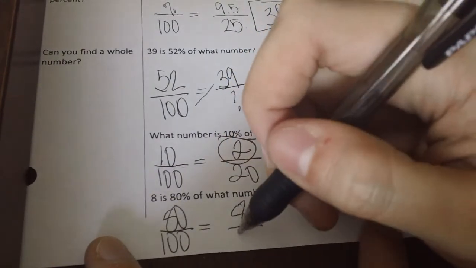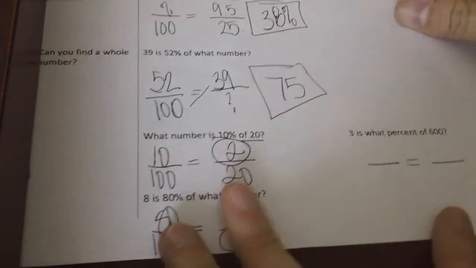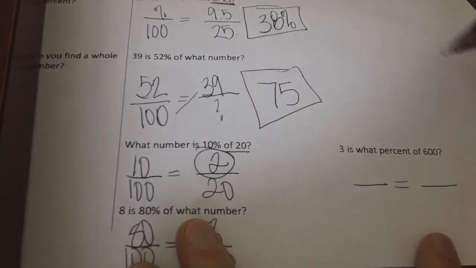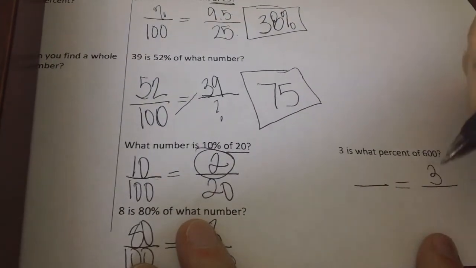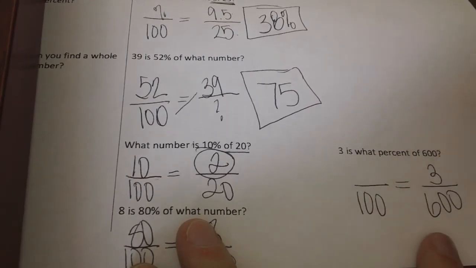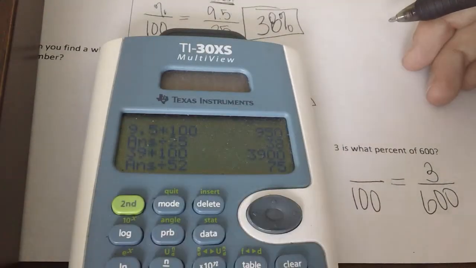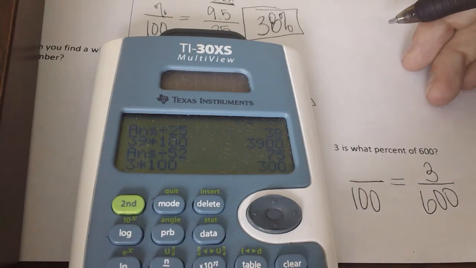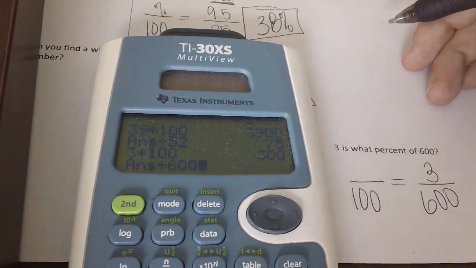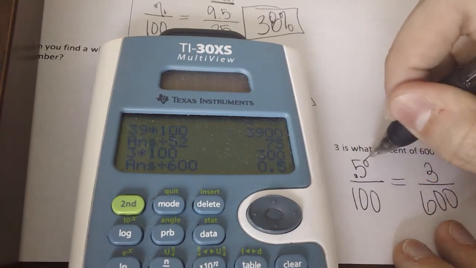We can see clearly that that's going to be 10. And finally, the 3 is what percent of 600? So here we'll do 3 times 100 divided by 600, and that gives us 0.5 percent.